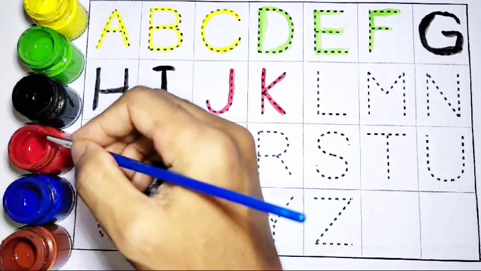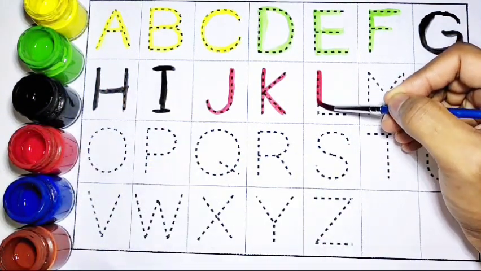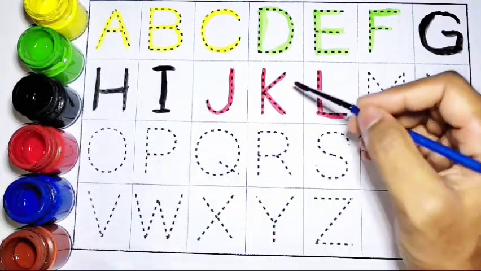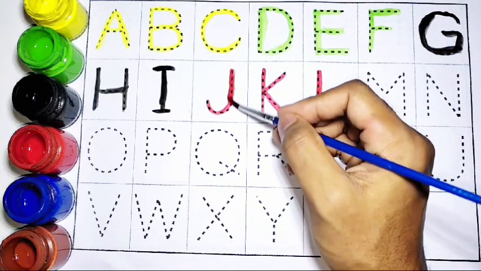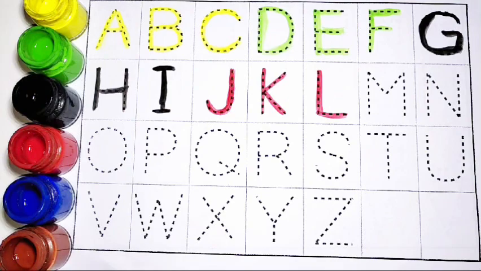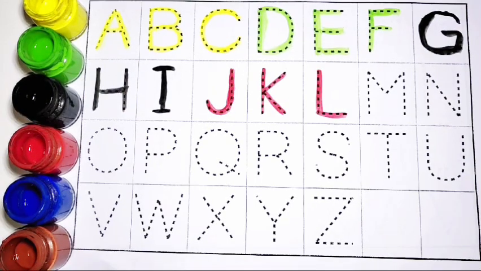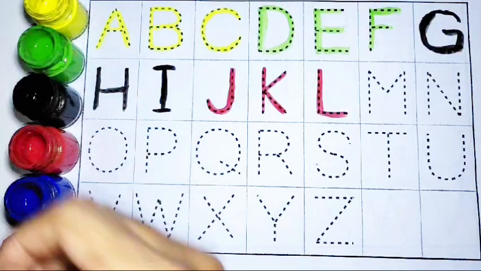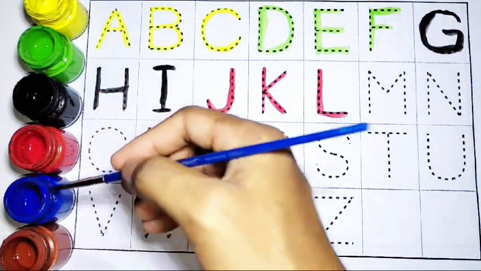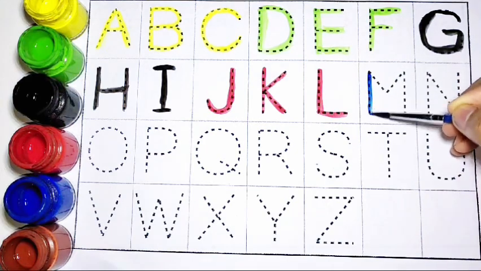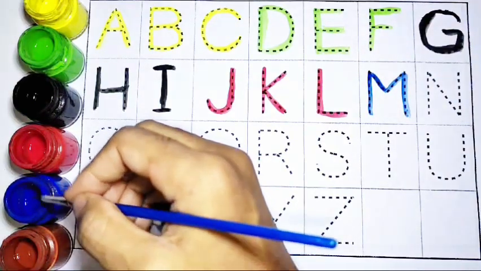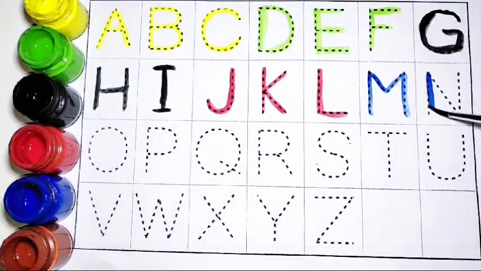Kids, the next one is L. L for lion. Now we draw L. And the next one is M. And now we use blue color. M for moon. Kids, now we draw M and use blue color. M for moon. And the next one is N.